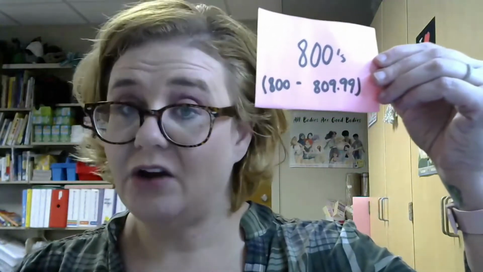First of all, we have the 800s. That's 800 to 809.99 into infinity. And this is where we're going to find general works regarding literature. This might be where we would find things like encyclopedias of literary history or lists or bibliographies regarding a particular author's works. So anything very general related to literature is going to be found in the 800s section.